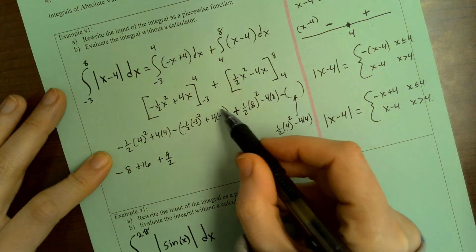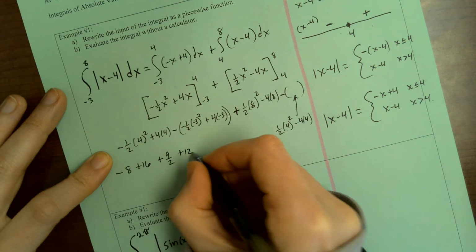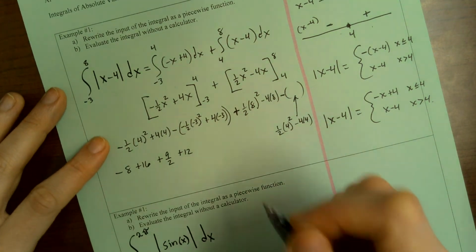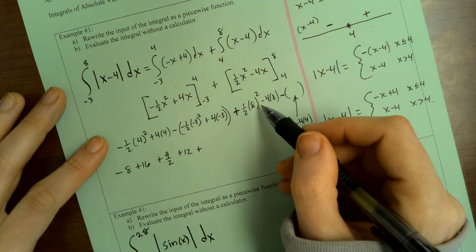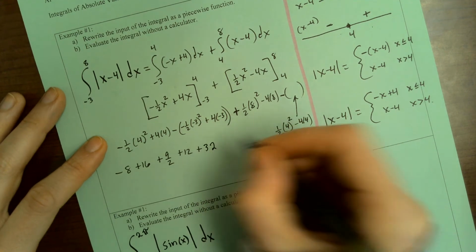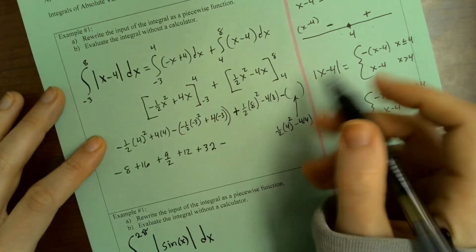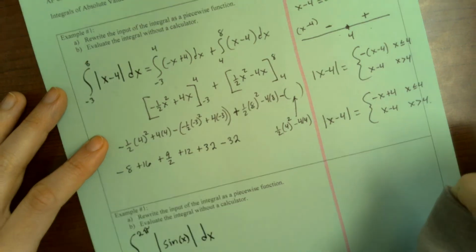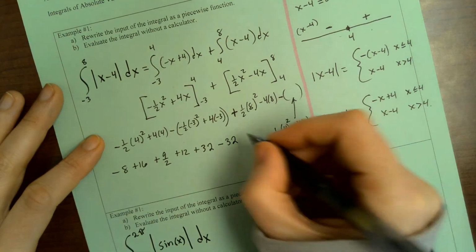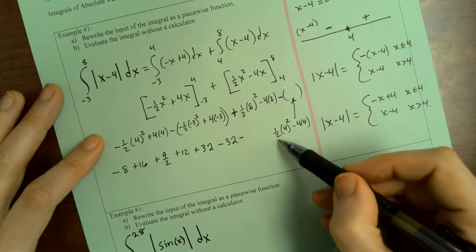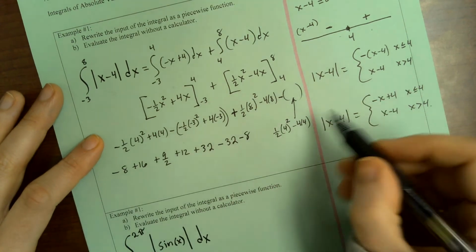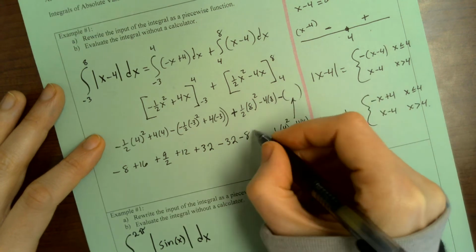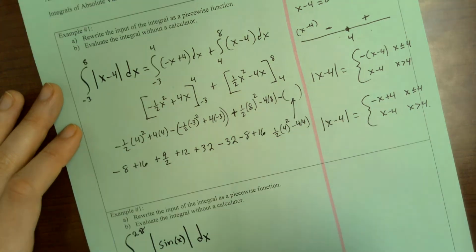This is -12. So plus 12. Plus 8 squared is 64 divided by 2 is 32. Minus, 4 times 8 is 32. And then this is minus 1/2 times 4 squared, which is 8. And then this is -16. So, and we distribute the negative, so plus 16.